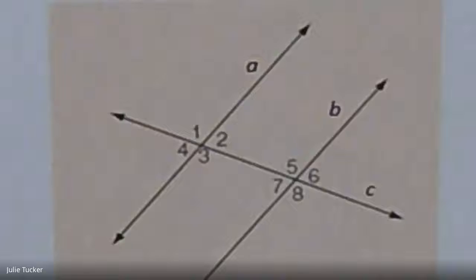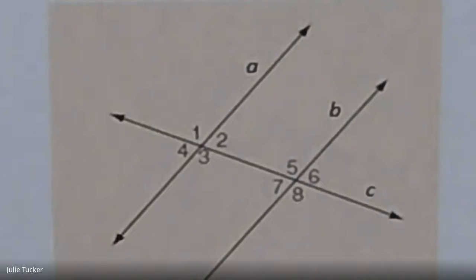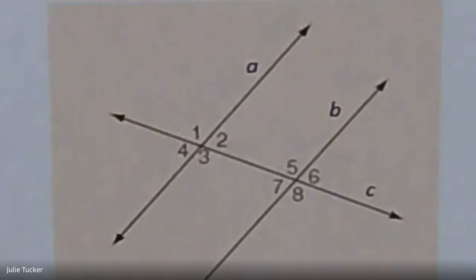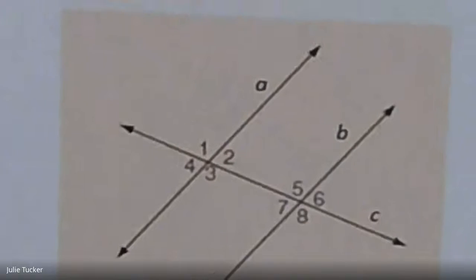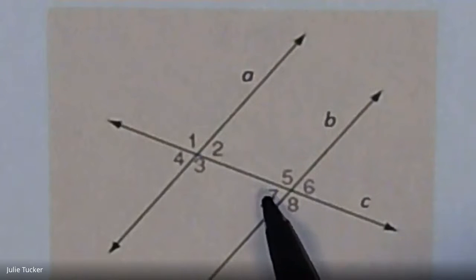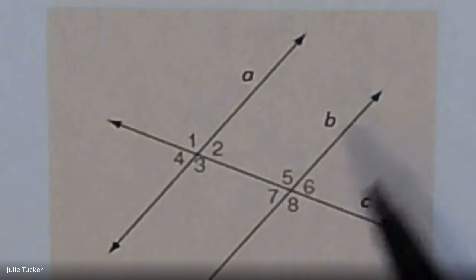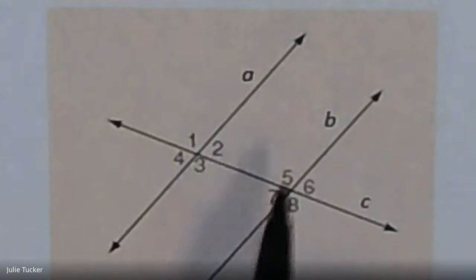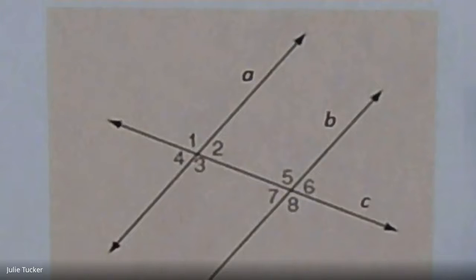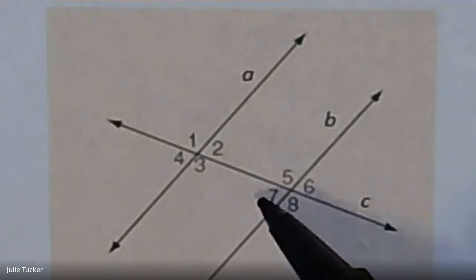7 and which one? Did you say 4? No. 5? No. Okay. 7 and what? 2? Oh, 7 and 2 are alternate interior.